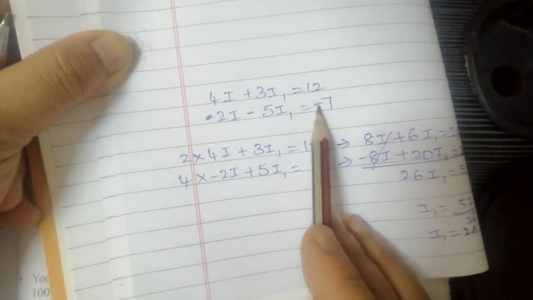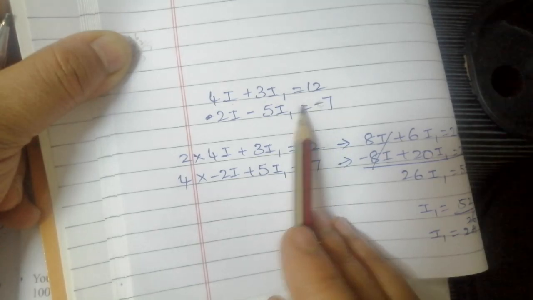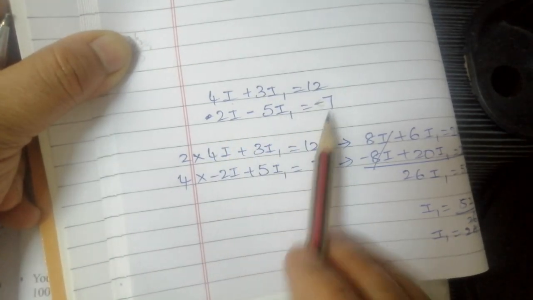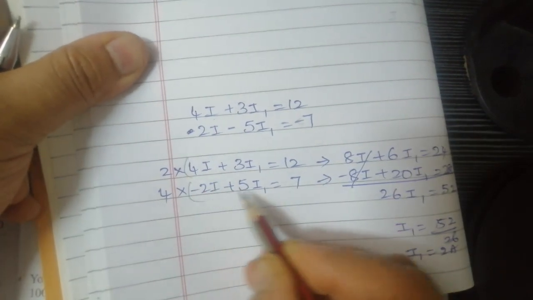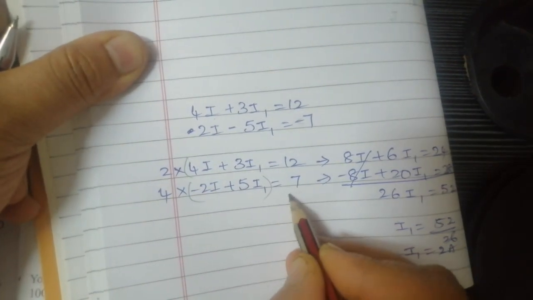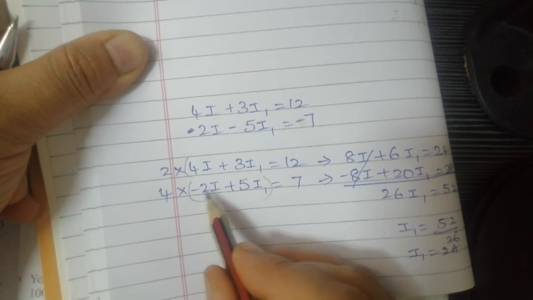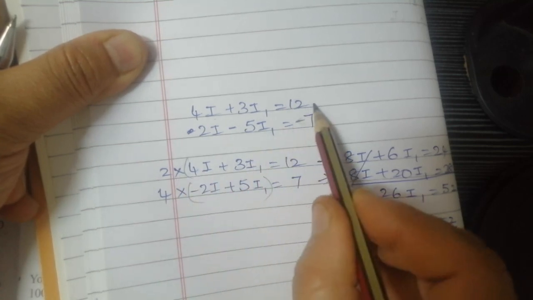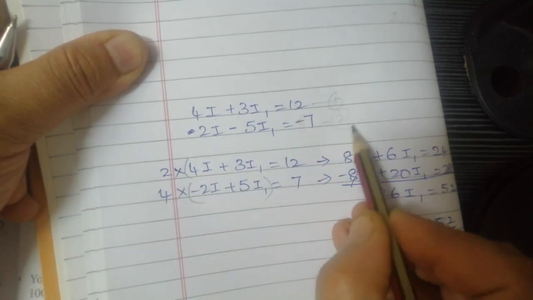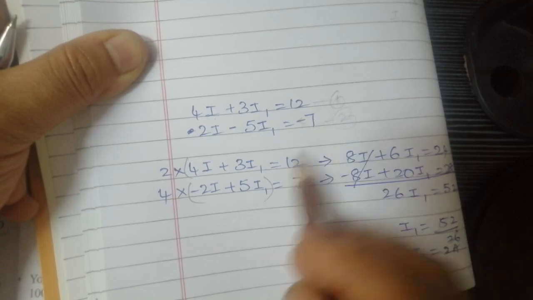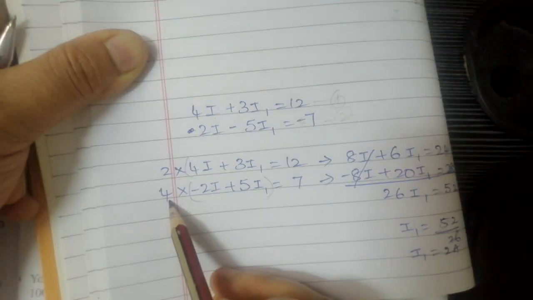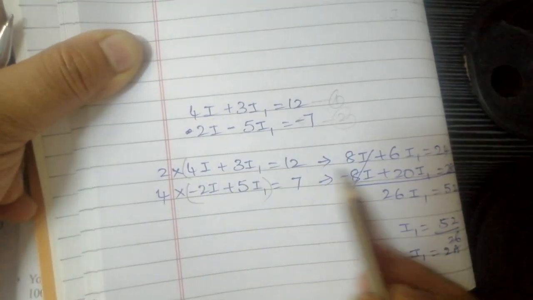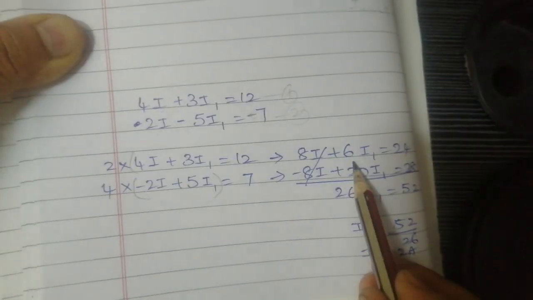Here minus is there, I want to remove this minus. So I will multiply both sides with minus and remove the minus. And you know how to equate. This is the first equation, this is the second equation. Equate these two equations. So I will multiply the first equation by 2, the second equation by 4. What happens here: 2 into 4, 8I plus 6I1 is equal to 24.